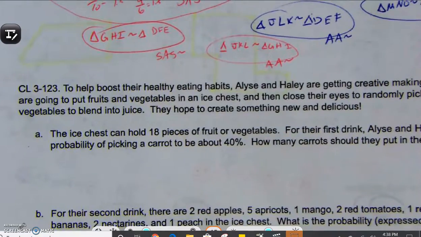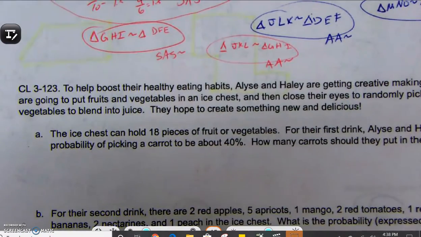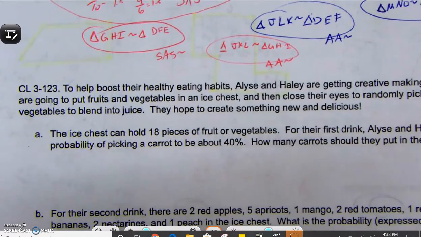Alright, next one, probability. To help boost their healthy eating habits, Elise and Haley are getting creative making juices. They're going to put fruits and vegetables in an ice chest and then close their eyes to randomly pick fruits and vegetables to blend into juice. They hope to create something new and delicious. So in A, the ice chest can hold 18 pieces of fruit for the first drink. Elise and Haley want the probability of picking a carrot to be about 40%. How many carrots should they put in?